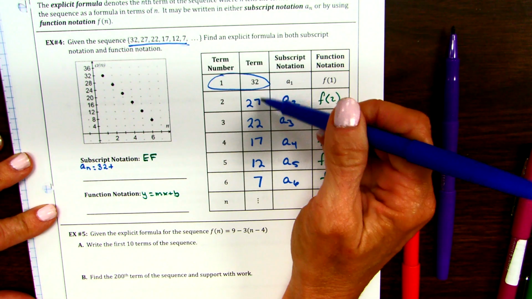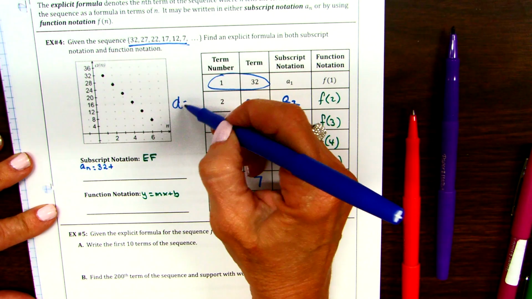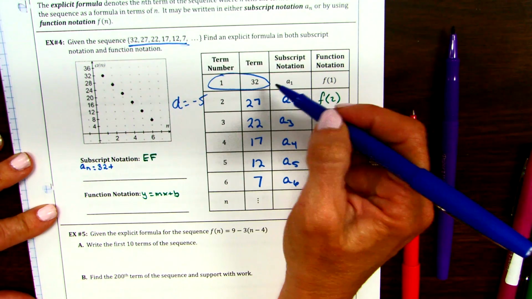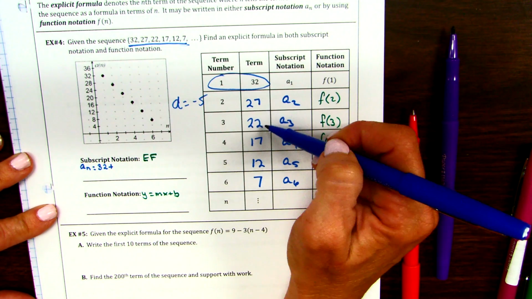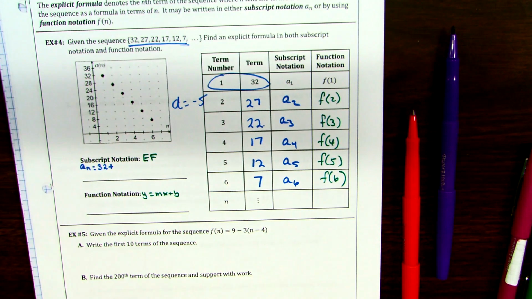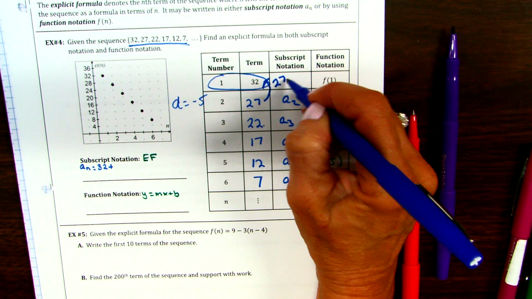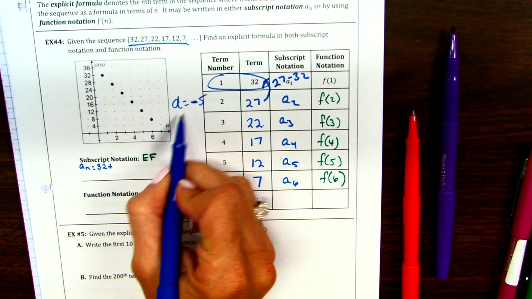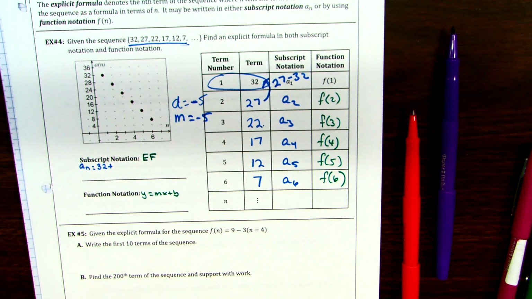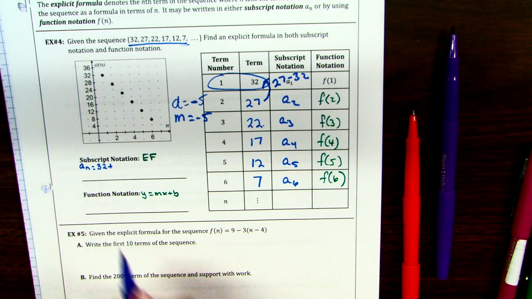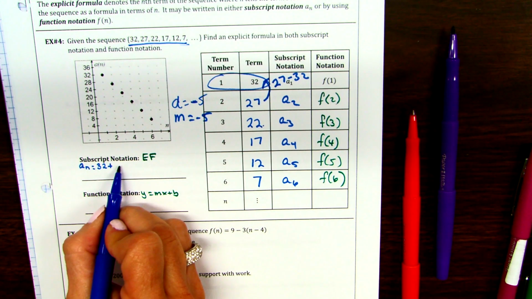What's happening here? Subtracting 5, right? 27 minus 32, 22 minus 27. So you can find that by doing it in reverse, right? 27 minus 32 is negative 5. That's also our slope. They mean the same thing. Make that connection. Okay, so 32 plus negative 5.